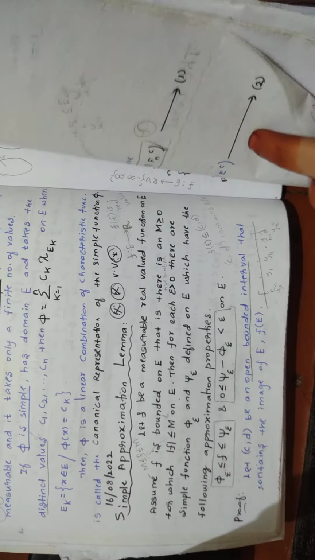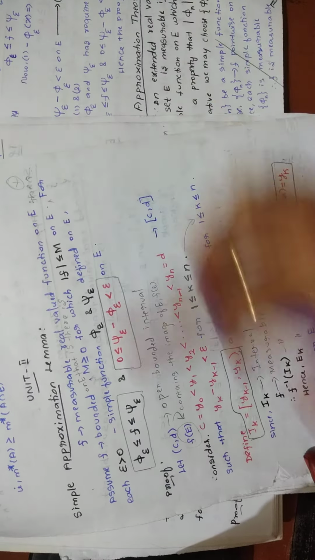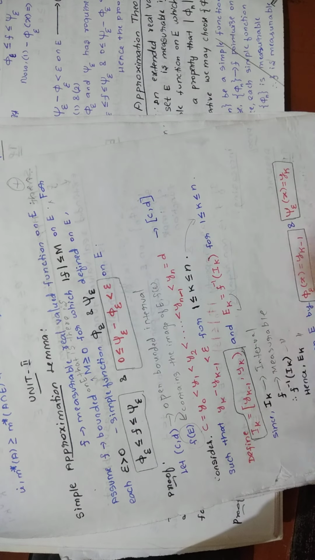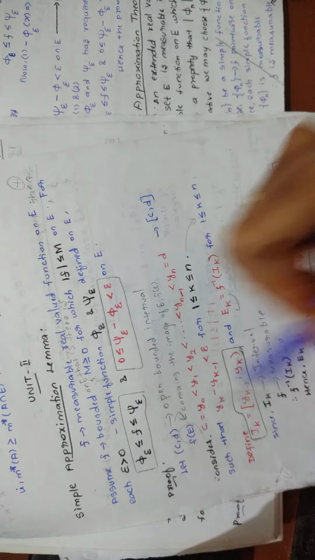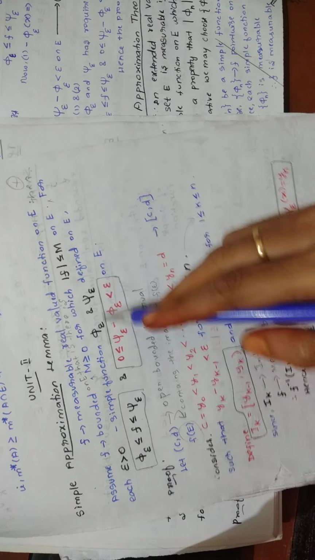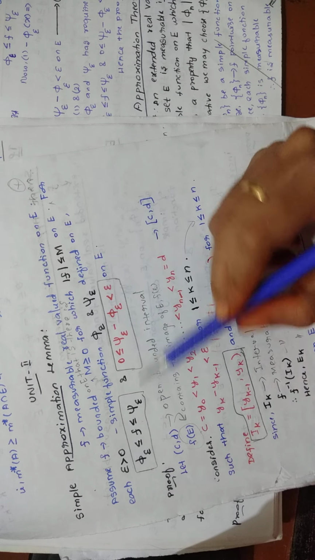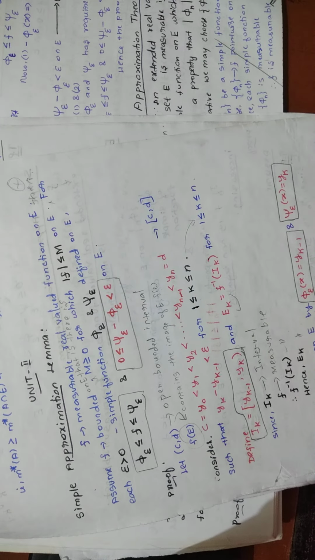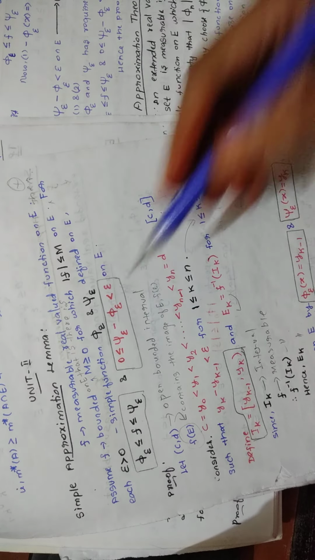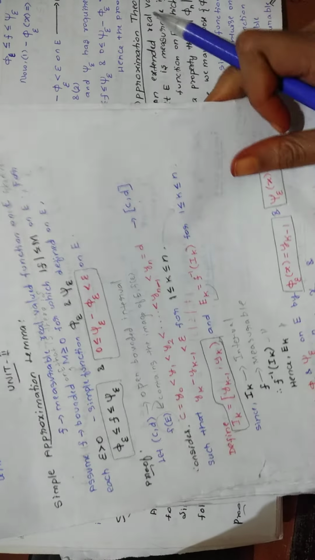On E, these simple functions have the following approximation properties. This f lies between these two simple functions, that is what you come to know from this inequality. And from here you will know 0 is less than or equal to psi epsilon minus pi epsilon, which is less than epsilon on E. If f is a measurable, real valued, bounded function, then there exist simple functions pi epsilon and psi epsilon with these two approximation properties.